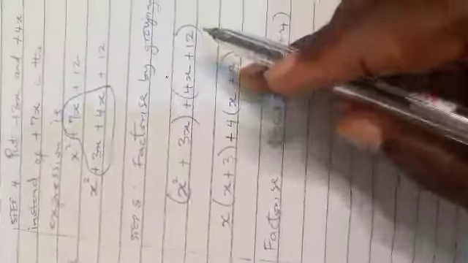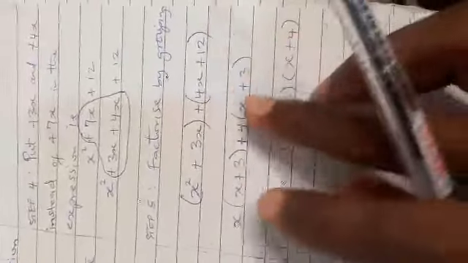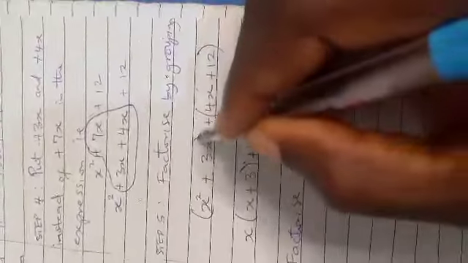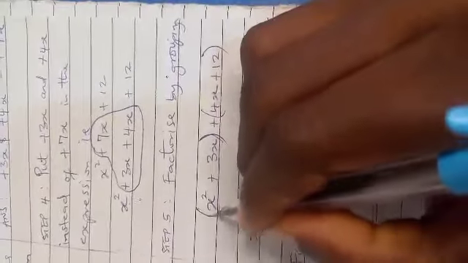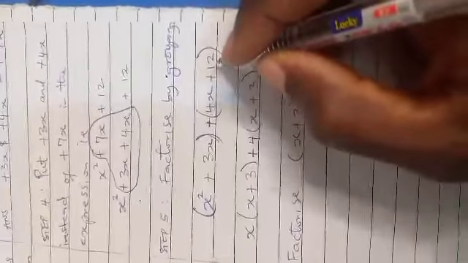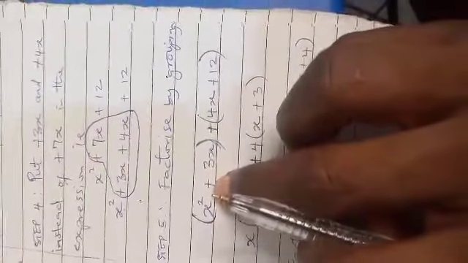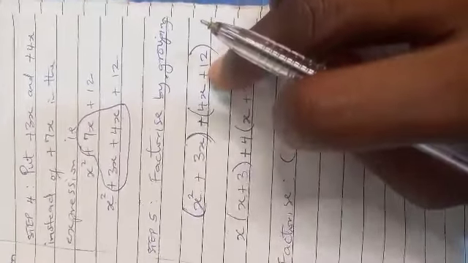What do you mean, factorize by grouping? You've written x squared plus 3x plus 4x plus 12. Now you group x squared plus 3x, put it in a bracket, and factorize it. You leave your plus here, and then your 4x plus 12, you factorize separately.